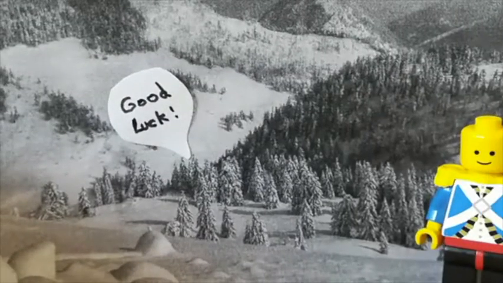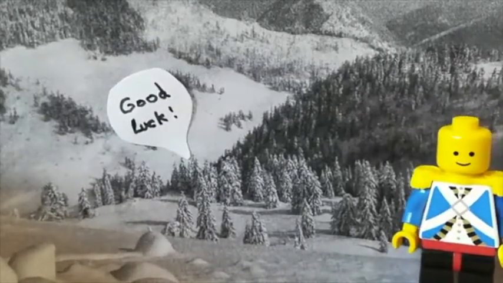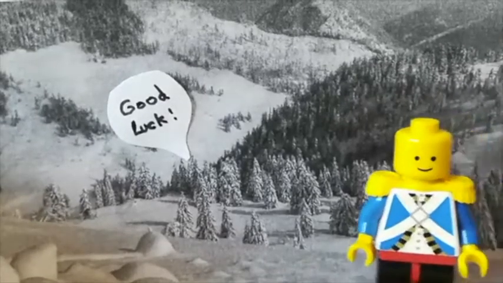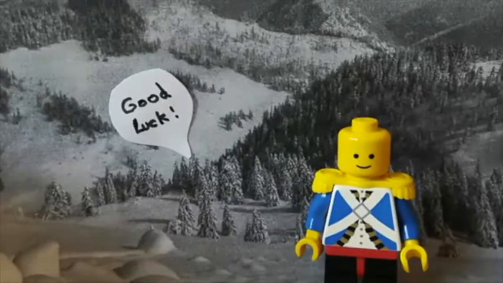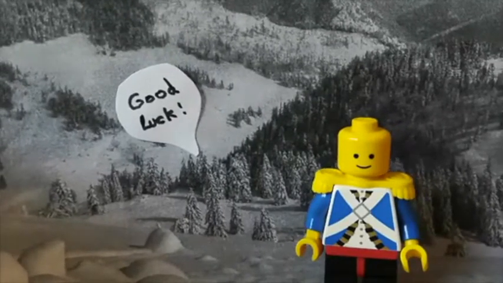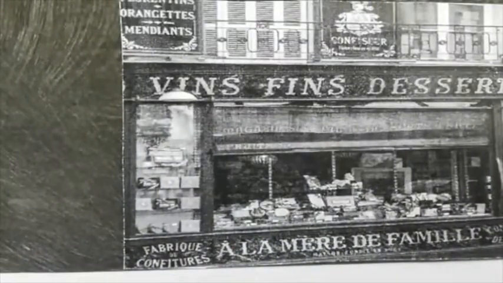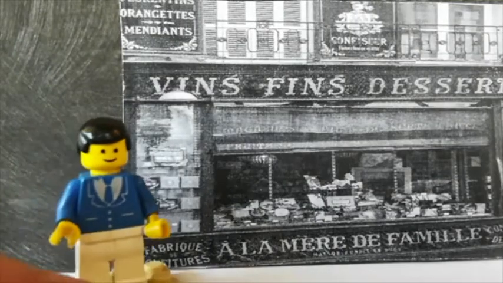So Napoleon kept losing battles because of this problem, and in the end he offered 12,000 francs to the person who could work out how to keep food fresh. Step forward, somebody called Nicolas Appert. He wasn't a rich man.